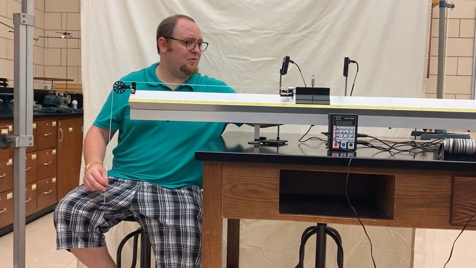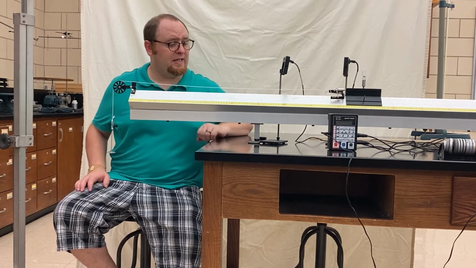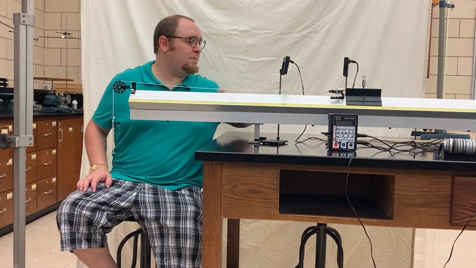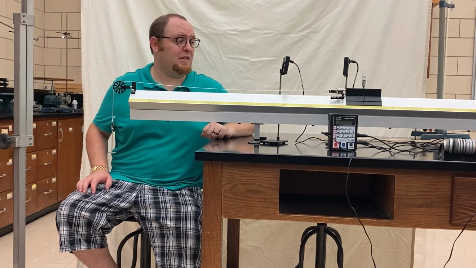Now, as you can see right now, this isn't moving, but I am on an air track. This whole thing is set up like an air hockey table. There's an air supply over there, I'll turn it on in a second, and it will cause a frictionless surface. Right now, friction is keeping it from moving.